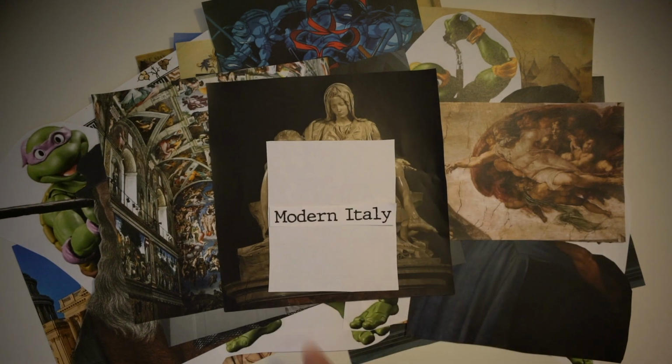Now, from the Renaissance to the present, from the 1600s to 2020, Italy's gone through a lot of changes. You might not get to see a lot of this history on most of the tourist sites. They might not cover anything past the Renaissance, but it's important that you understand at least a limited amount of what was going on from then till now.